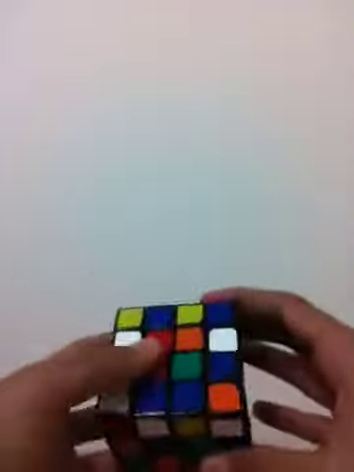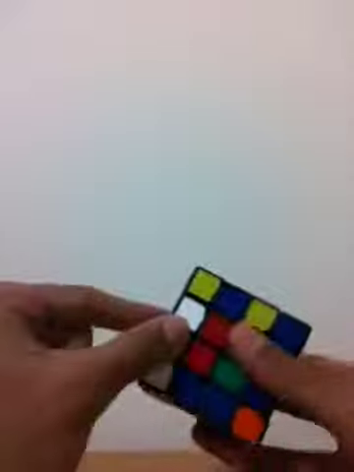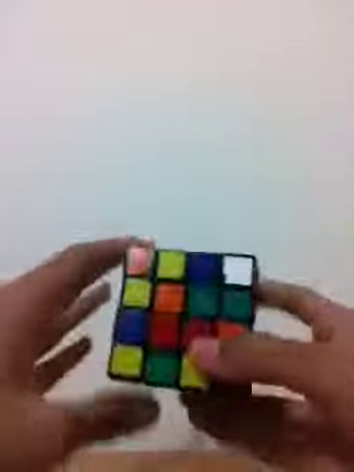And I'll turn it. And the first thing I see is this white-red and this white-red. So I'm going to place it. And when I was doing that, I saw this white-green and this white-green. So I'll place that accordingly. And white-blue, white-blue. Place that.